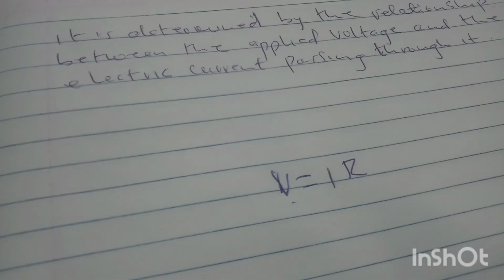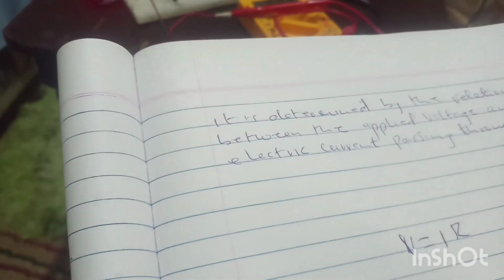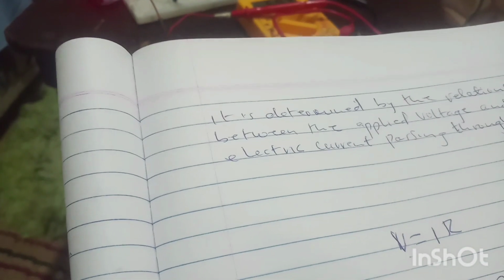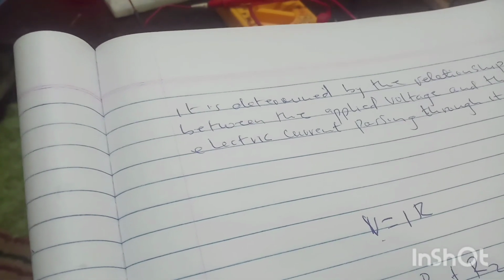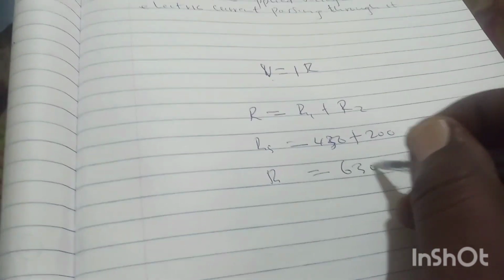So here, voltage. First of all, let's say resistance. We said that the total resistance equals resistance 1 plus resistance 2. So total resistance will be 430 plus 200, for example, so resistance will be 630 ohms.